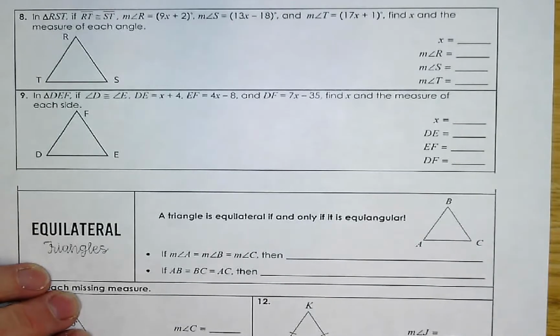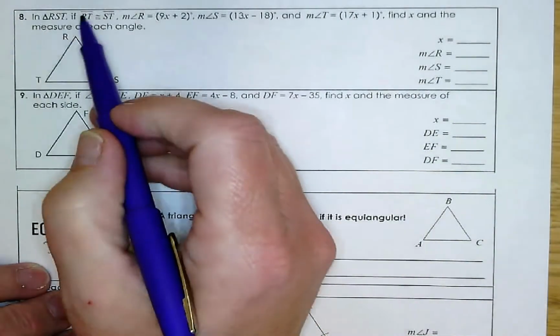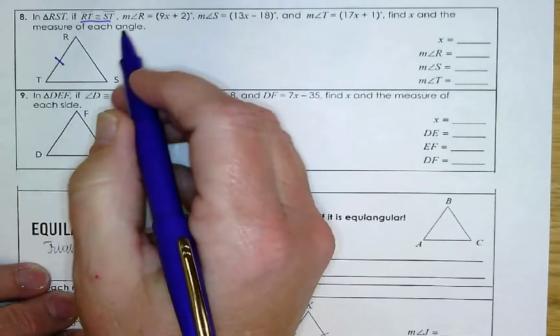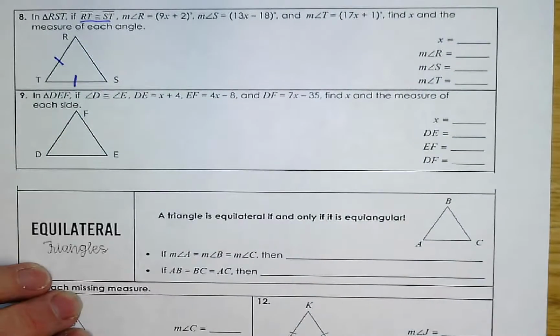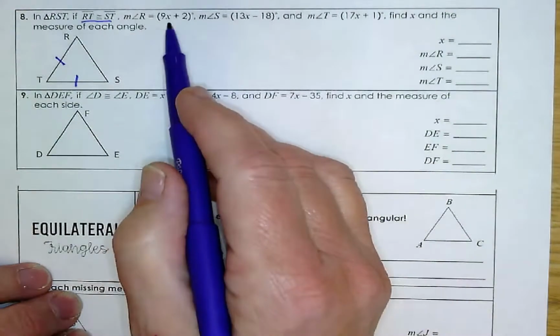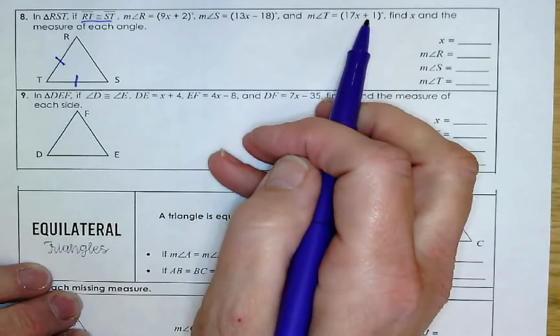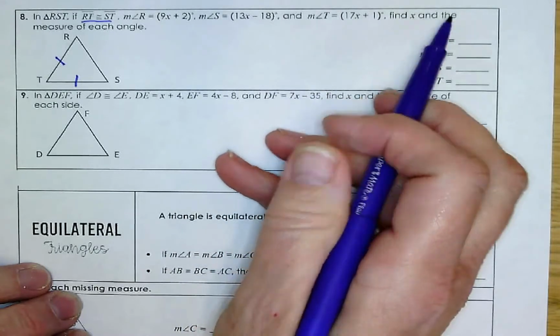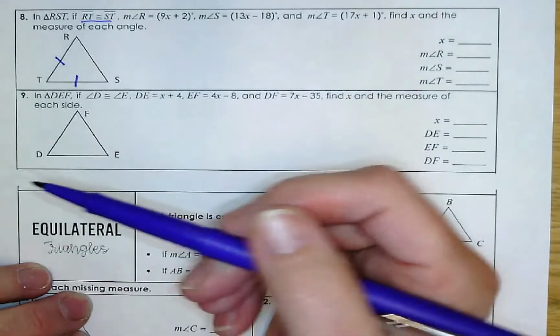Okay, let's continue in our equilateral and isosceles triangles. So number 8, we're given triangle RST. They also tell me in the directions that those two sides are equal, so I would strongly suggest that you put that on a picture. Mark that they are equal. Then they're telling me to find x and the measure of each angle.